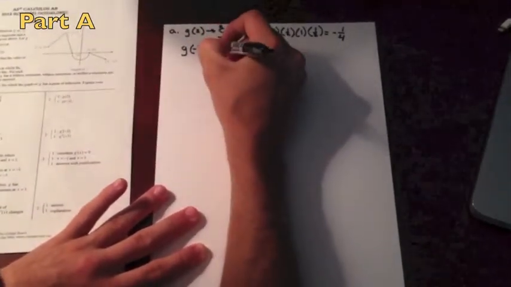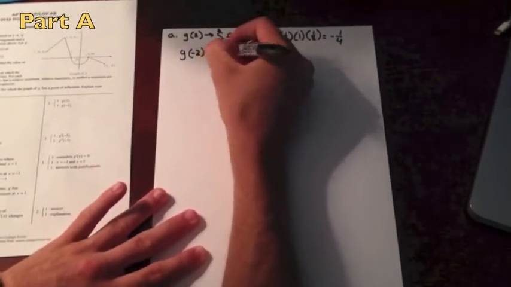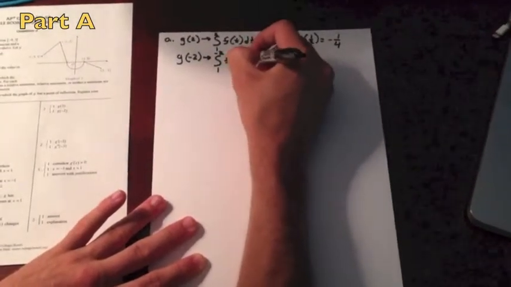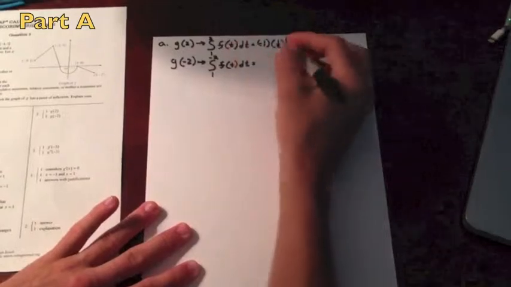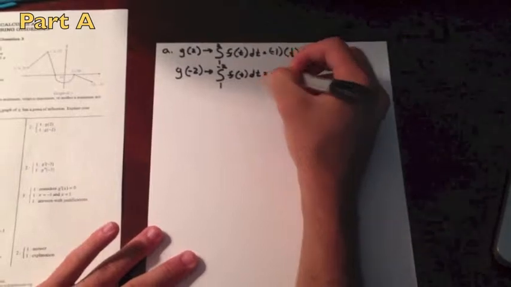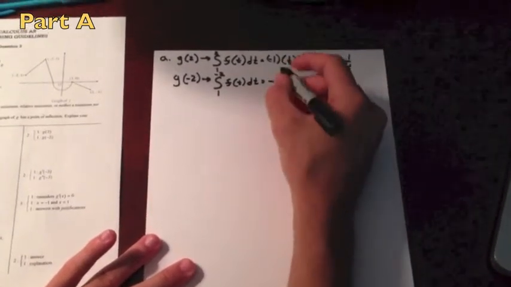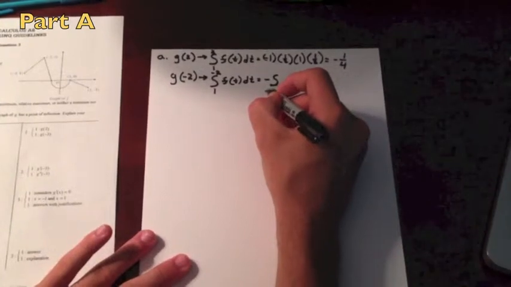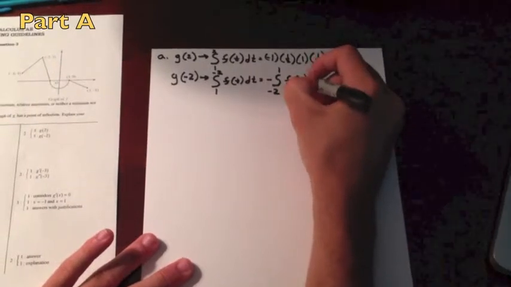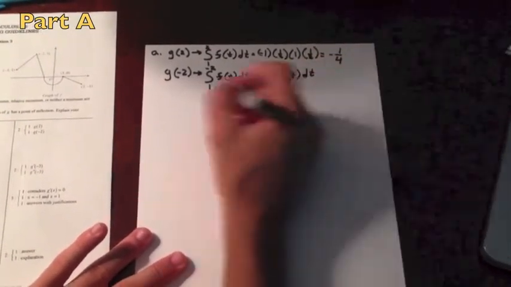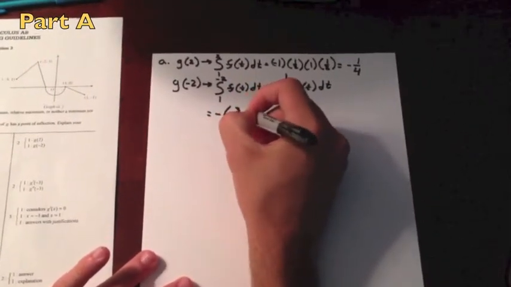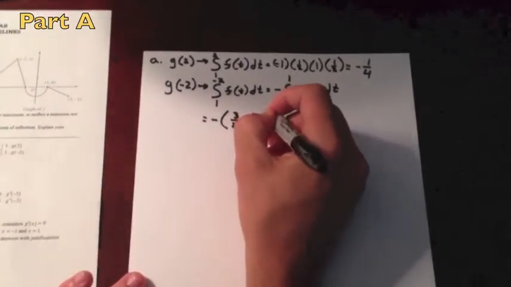For g of negative 2, you do the same thing, the integral from negative 2 to 1 of the f of x graph. However, you need to flip it, so you have negative 2 on the bottom and 1 on the top. So that's simply just negating the integral from 1 to negative 2. And that will be negative 1 times 3/2 minus pi over 2. So that comes out to be pi over 2 minus 3/2.